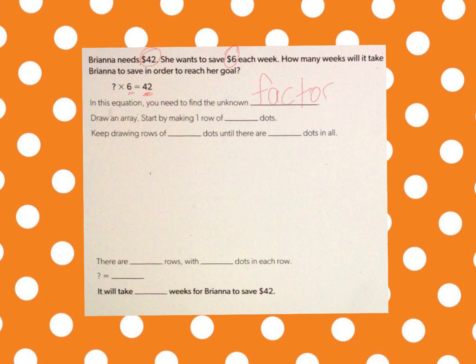So we can draw an array. Start by making one row of 6 dots, okay? And keep drawing rows of 6 dots until there are 42 dots in all. So let's go ahead and do that together, all right? So we have one row of 6: 1, 2, 3, 4, 5, and 6. Keep going until you count to 42. There's another row, which gives us 12.